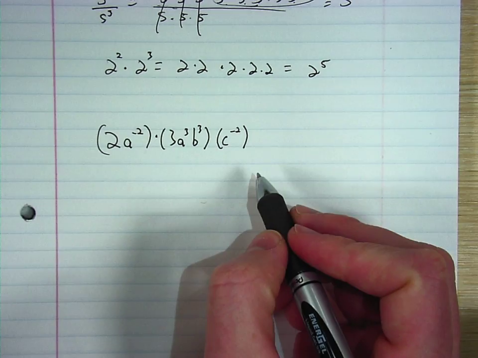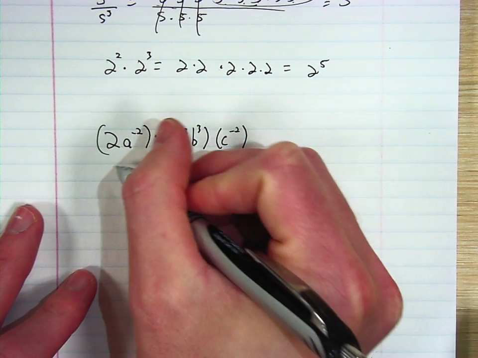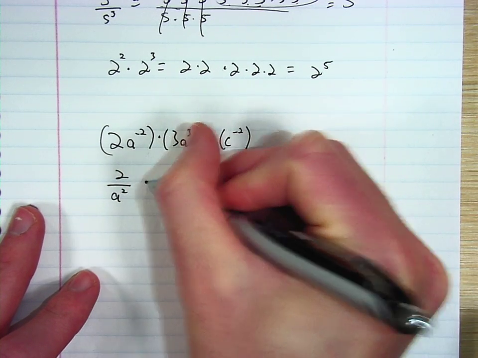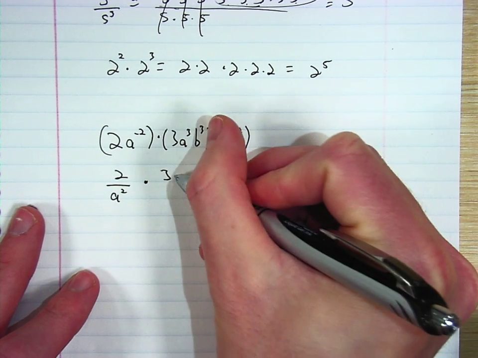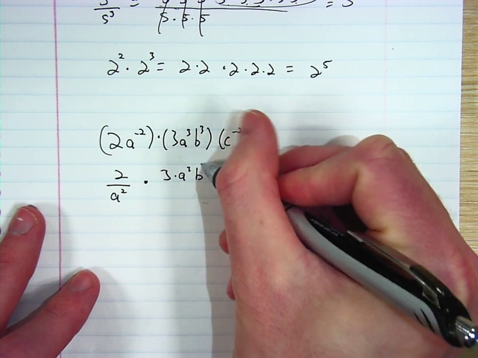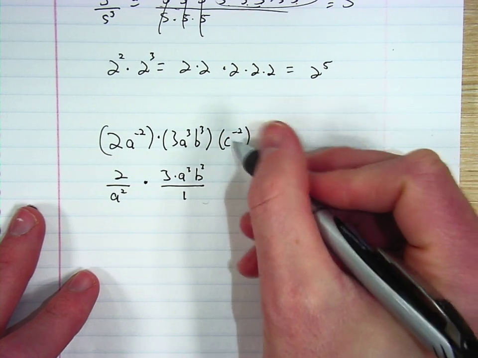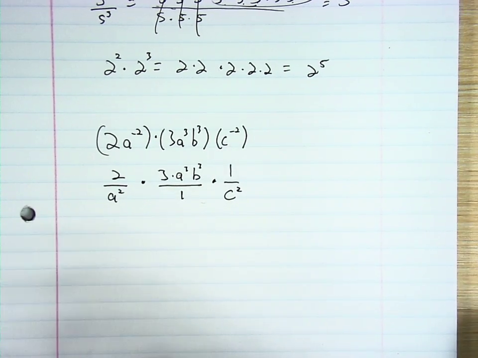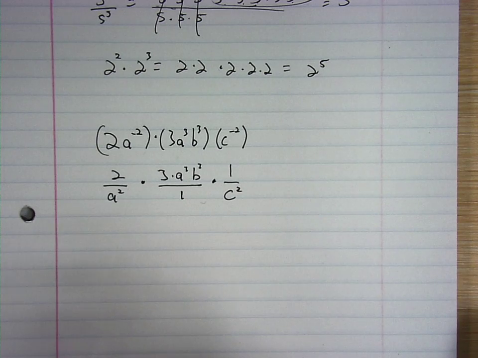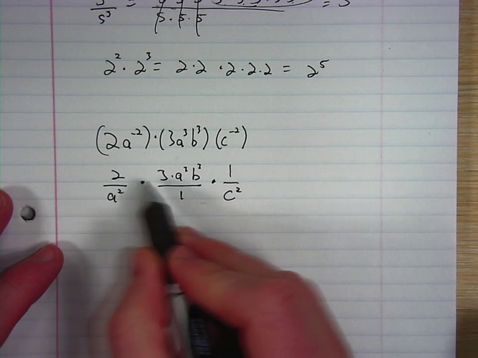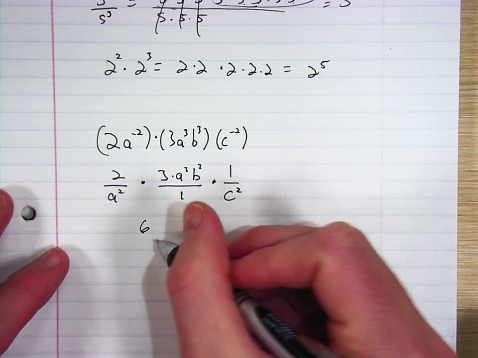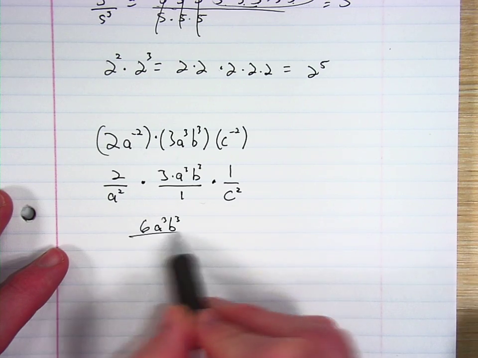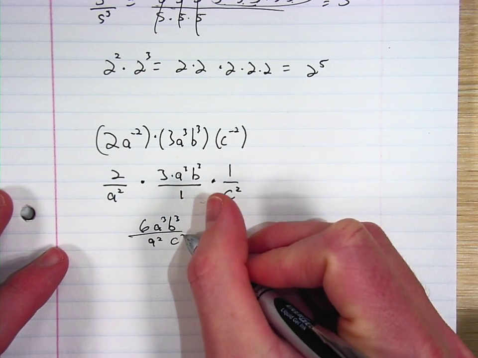So how I would do this is I'm going to do each one of these separately. This is going to be 2 over, this is a negative exponent, so now it's going to go on the bottom. These were all positive, they're good to go. We stay with 3a to the third, b to the third, and this is a negative exponent, so it's going to go down to the bottom. Now I'm just multiplying fractions. We're just going to multiply right across. 2 times 3 is going to be 6. a to the third, b to the third. Then on the bottom we'll have our a squared, c squared.